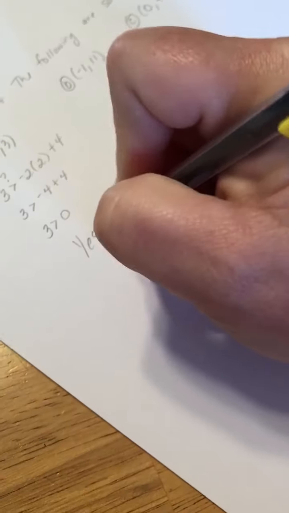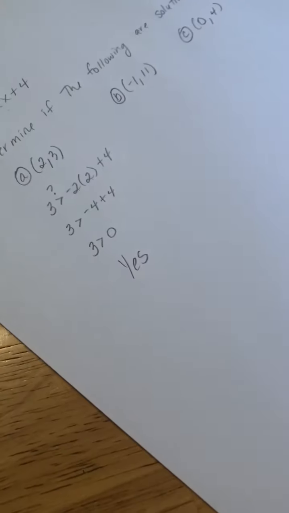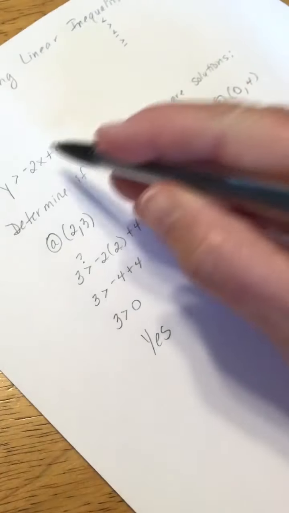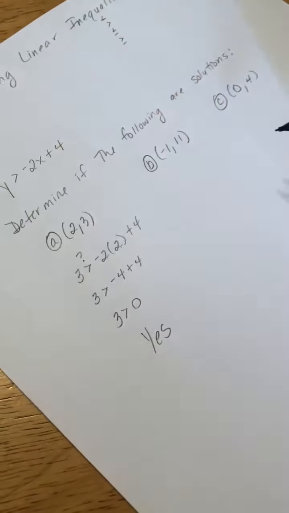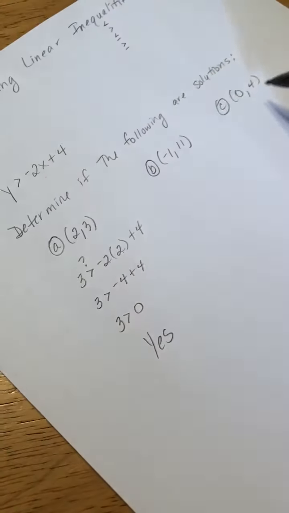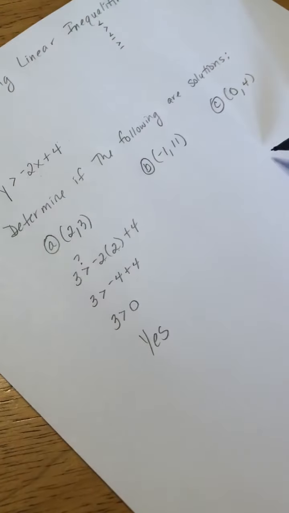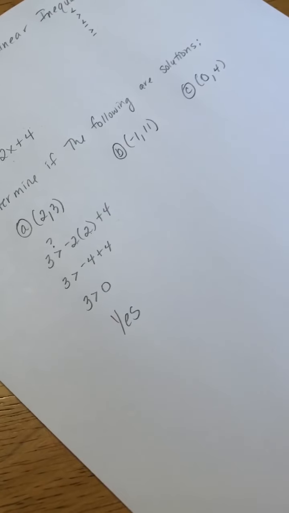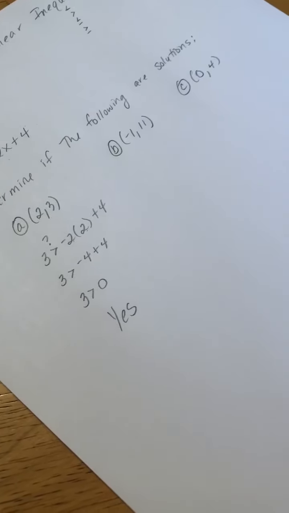So yes, A is a solution. Okay. Now we need to do the same thing with B. Plug negative 1 in for x, 11 in for y. See what you get. And then plug 0 in for x, 4 in for y. See what you get. Go ahead and do those. Press pause on your video and see if we get the same answer.